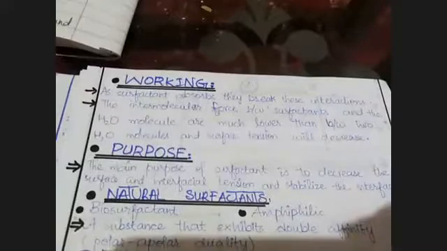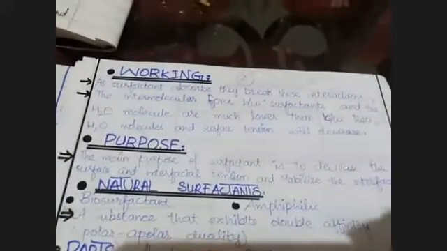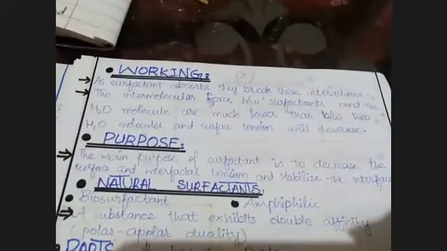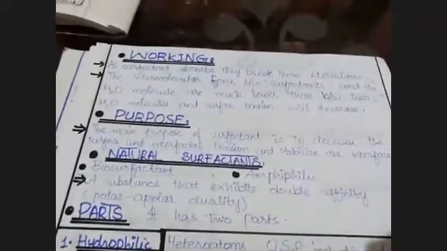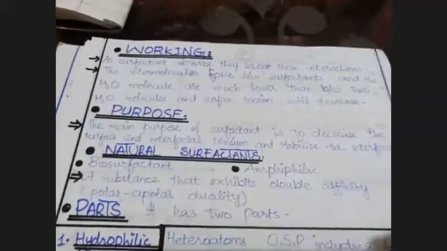So what is the working of the surfactant? Surfactant basically adsorbs and then breaks the intermolecular forces. The intermolecular forces are broken between the surfactant and water molecules. This is how it is easier for the surfactant to lower the surface tension.